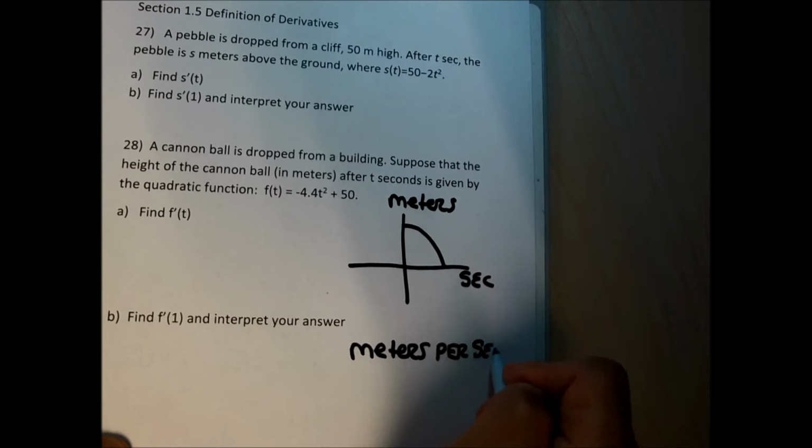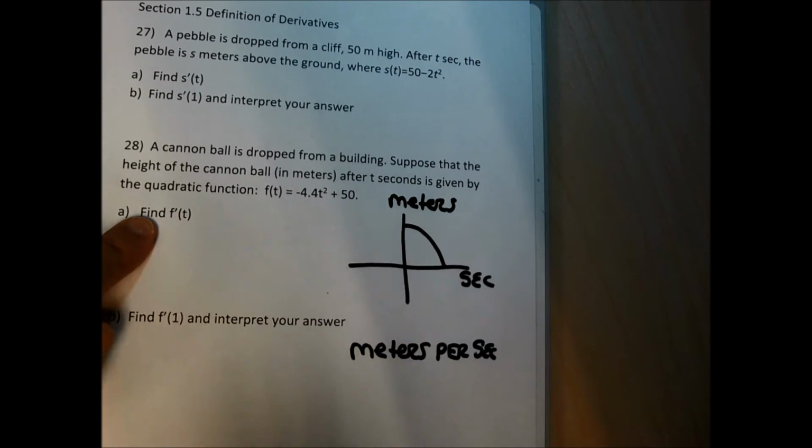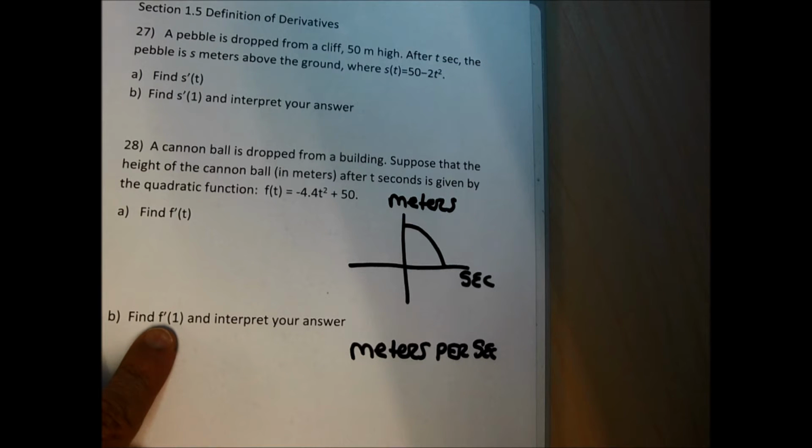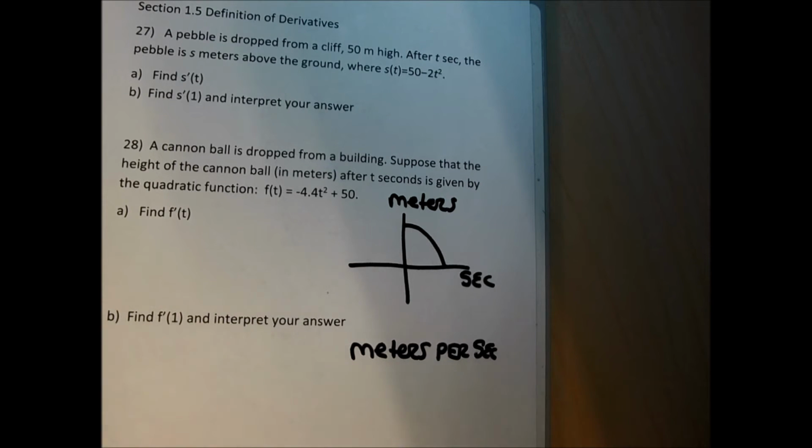So part A, I don't need to throw any units into part A. I'm just going to do a generic derivative. But in part B, when I plug 1 into the derivative and get a number, when I go to interpret it, it's going to give me the velocity of the cannonball in meters per second. So I'll go on and I'll do part A.